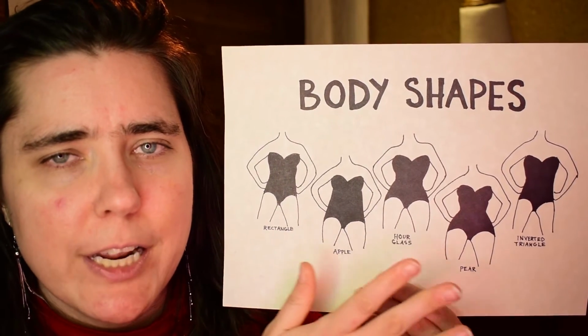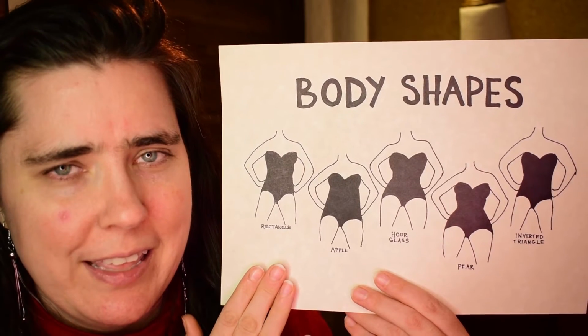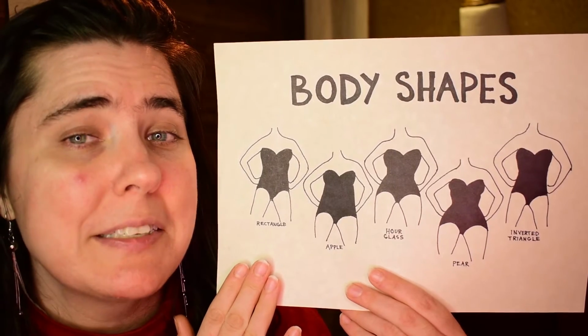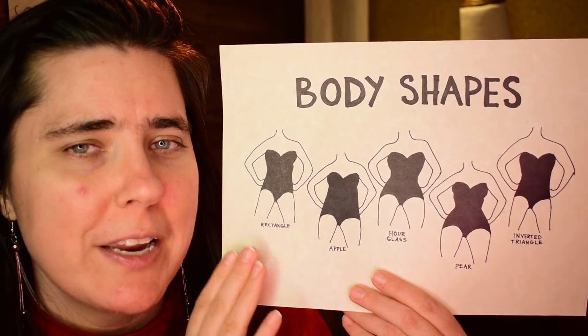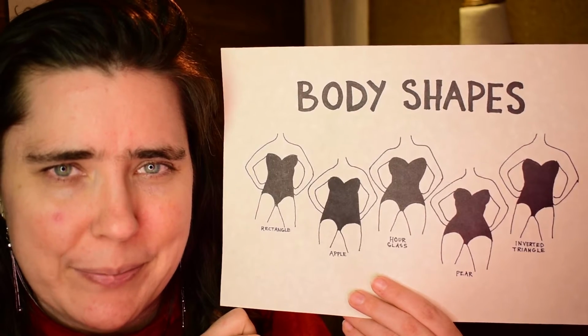I think every body is beautiful. It can just be a matter of finding the best way to accentuate your particular beauty.